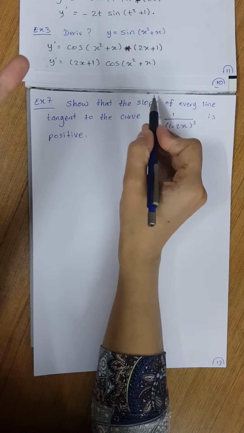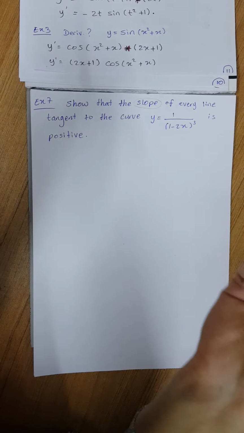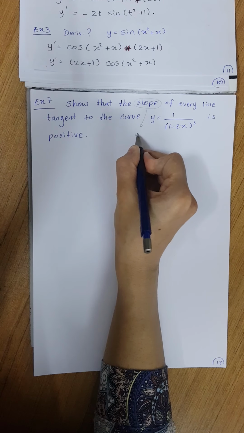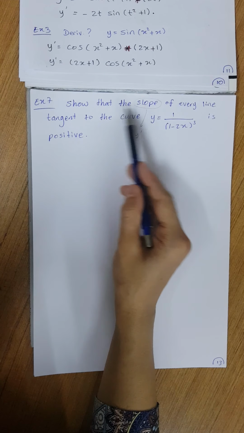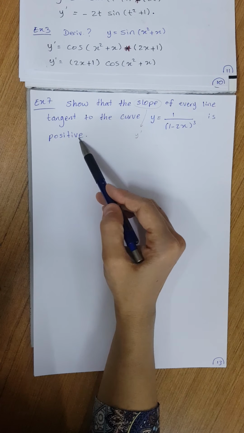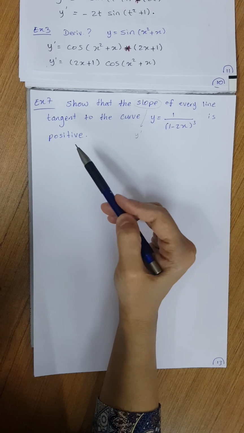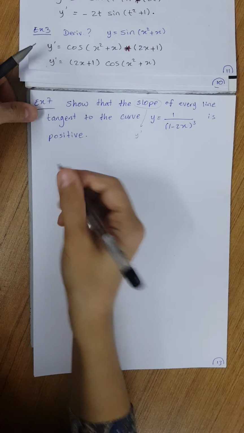Since it is talking about slope, what do we know? We know that slope is the first derivative of the function. Since it says show that slope is positive, that means we have to show that the derivative of that function is positive. So let's find the derivative of that function.